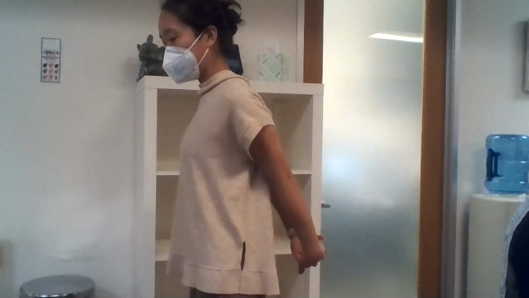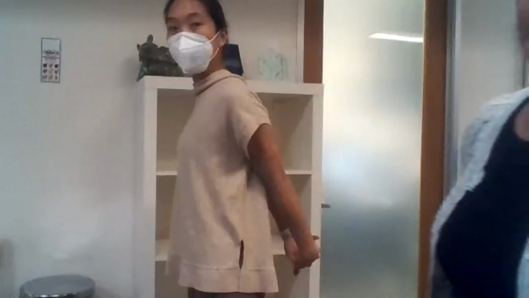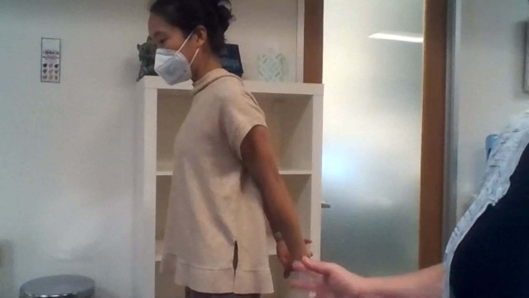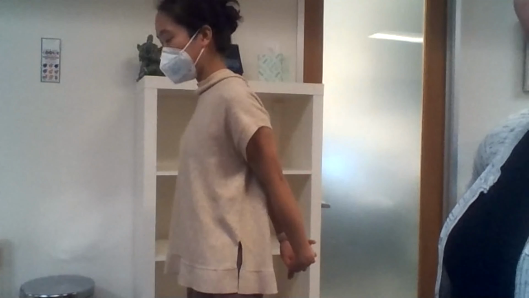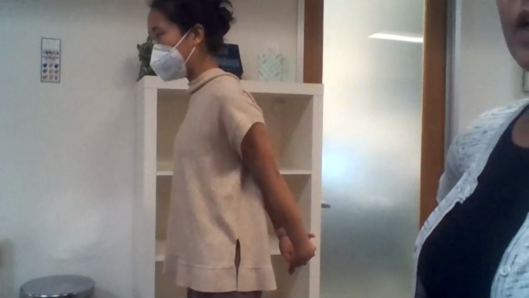And then we're holding that at least 30 seconds because that's a stretch. And you always want to give the muscles time to lengthen. You don't want to shorten your stretch because that's just going to allow them to shorten and shrink back up. Okay, so stretches are holds. Exercises are repetitions.